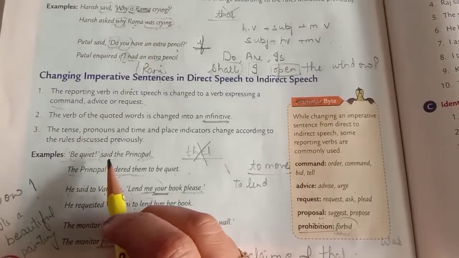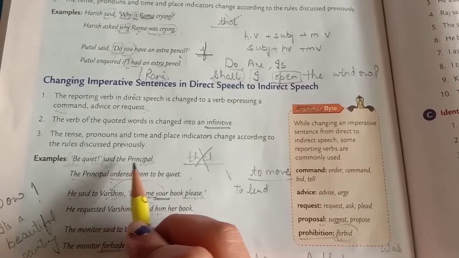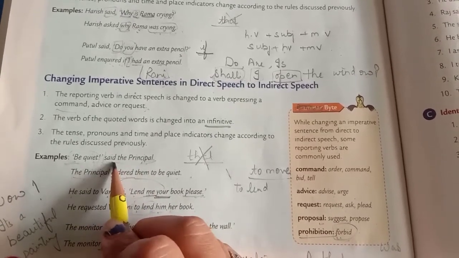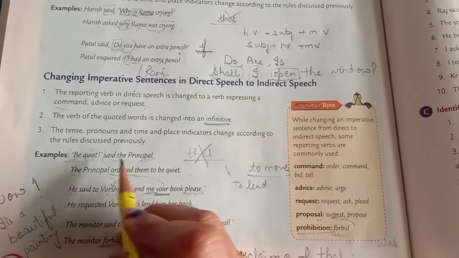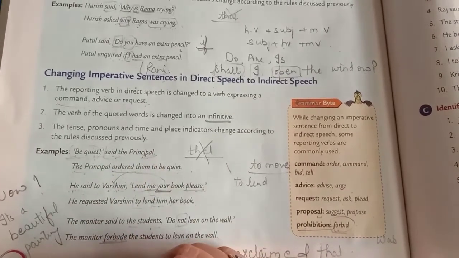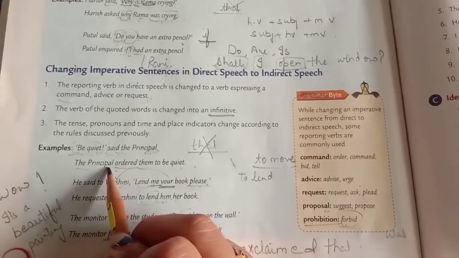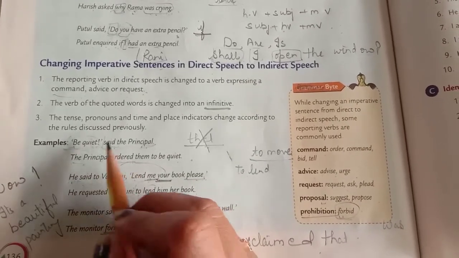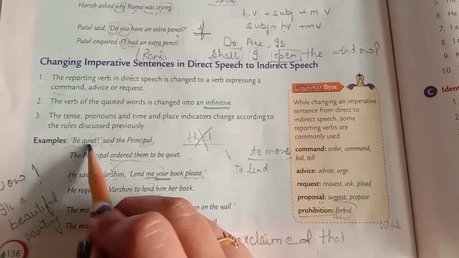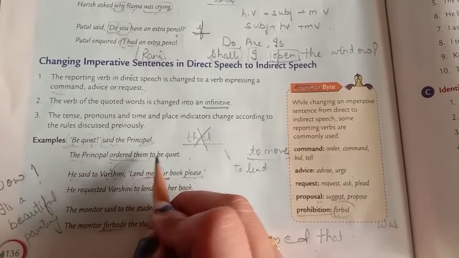Same ways, if there's a statement like "Be quiet," said the principal. So if the principal is giving some order out here, "Be quiet." So we can use the word ordered, and she's giving the order to whom? To the children who would be there in front of her. So you can say the principal ordered them. Now what was the verb? Quiet. And what will be the infinitive form? Be quiet. So, to be quiet.